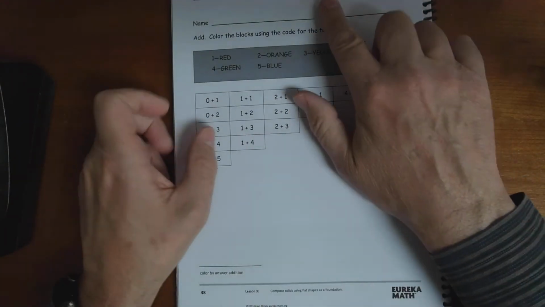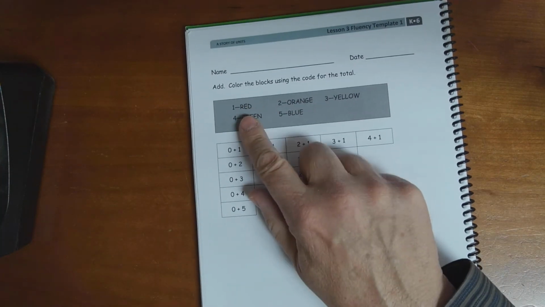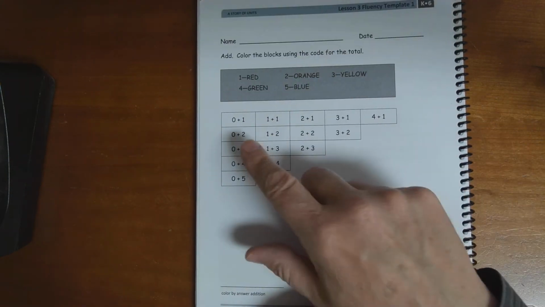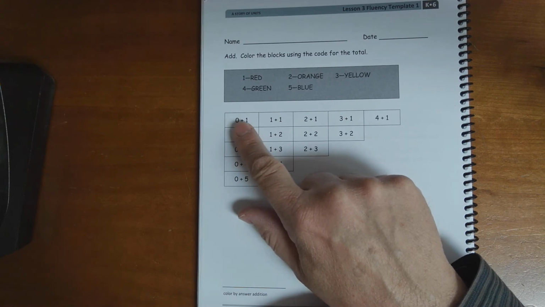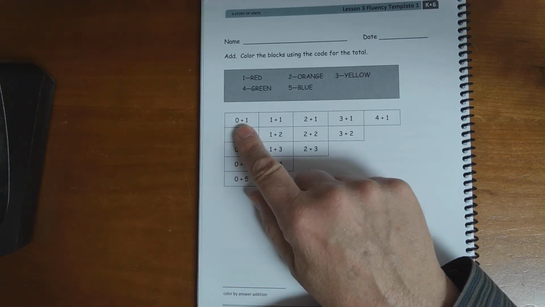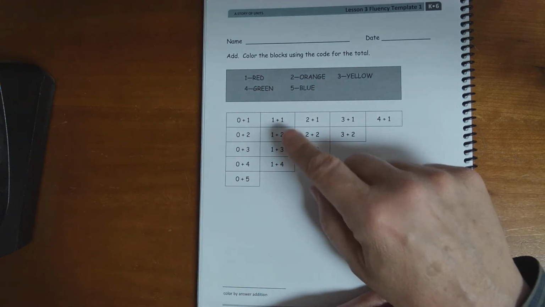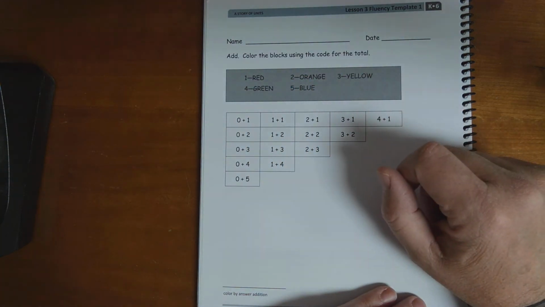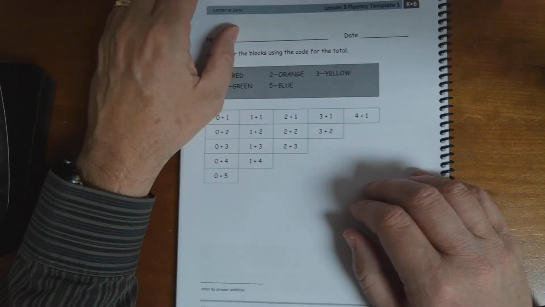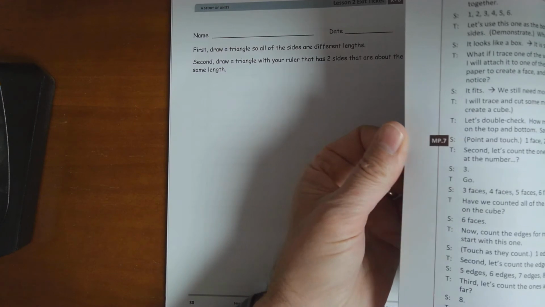Now after you do that, we've got a couple more things for you to do. I want you to do Lesson 3 Fluency Template 1 today. We'll do the other one tomorrow. But you're going to need a red crayon, a green, orange, blue, and yellow. And what they do is you figure out what the math problem answer is. 0 plus 1 equals what? And then whatever number it is, well, 0 plus 1 is 1, right? So you're going to get a red and color this box red. And then whatever the answer is, you're going to color that color with the crayon that it is. Okay? And then we still have a lesson 2. We have 2 more of these lesson 2 fluencies that I want you to do.